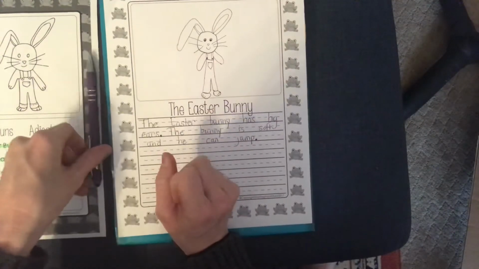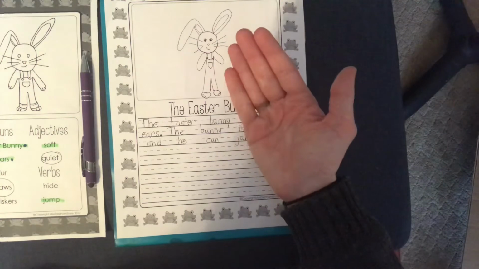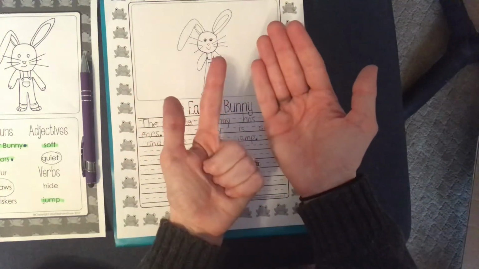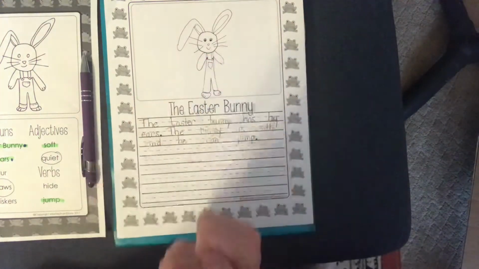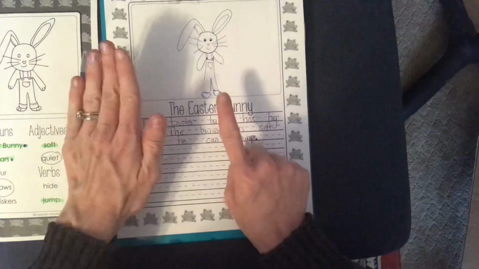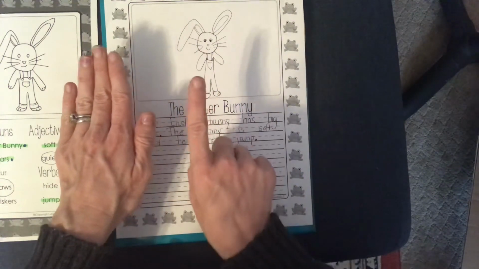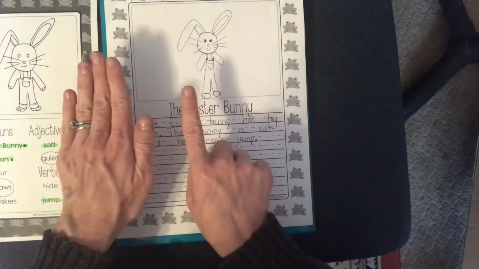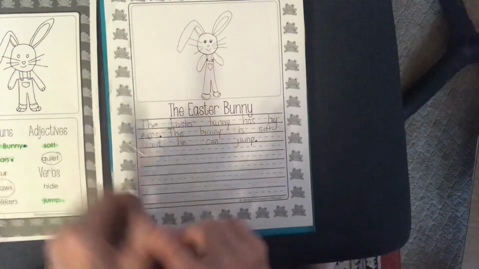How many words is that? His paws are quiet when he jumps. That's a big sentence. That's 7 words. And in between each word, I need finger space. I need to make sure I have a capital letter at the beginning of my sentence, finger spaces between those 7 words, and then a punctuation mark at the end. Okay, so let's write it.